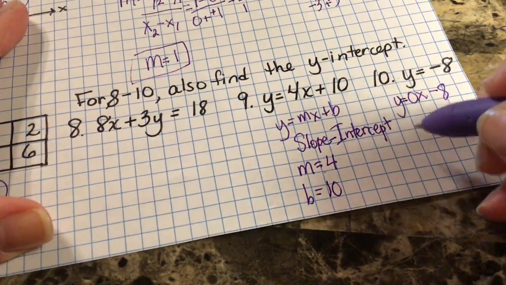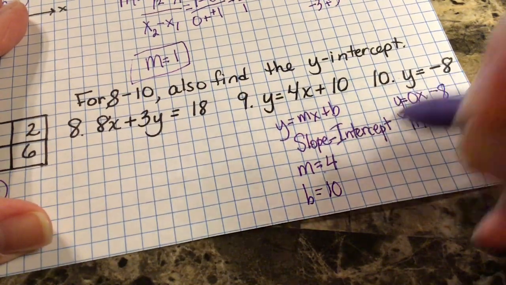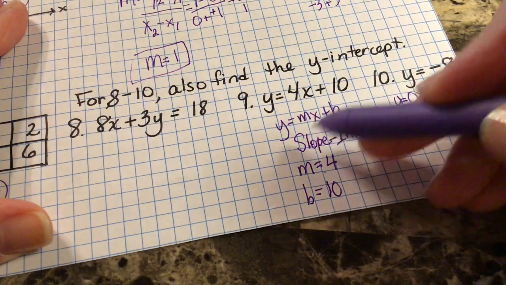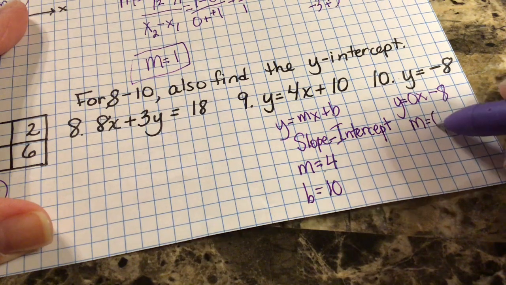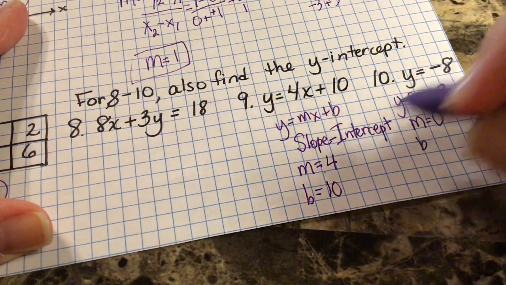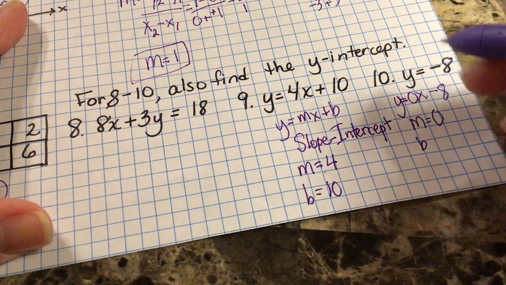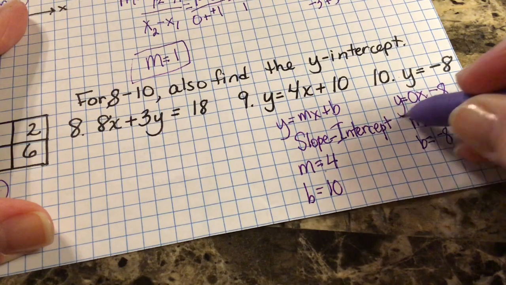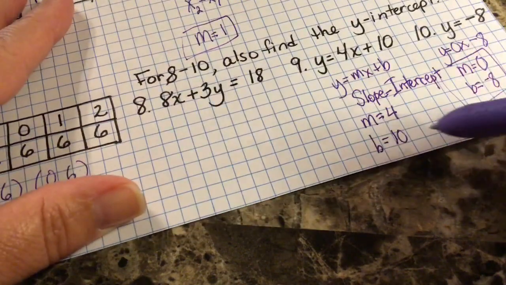So now I can quickly say that the slope, y equals m, so the slope is 0. If x is missing, your slope is 0, plus b. Well, notice this isn't a plus sign, so my b value is -8. So slope is 0, y-intercept is -8.